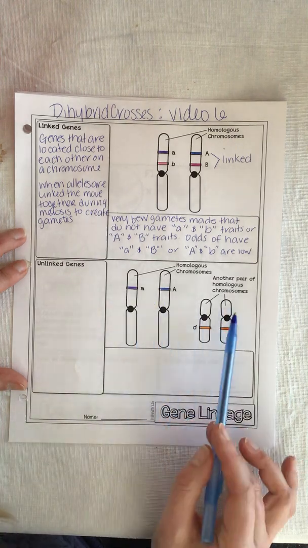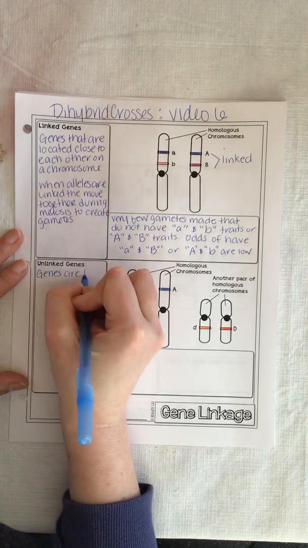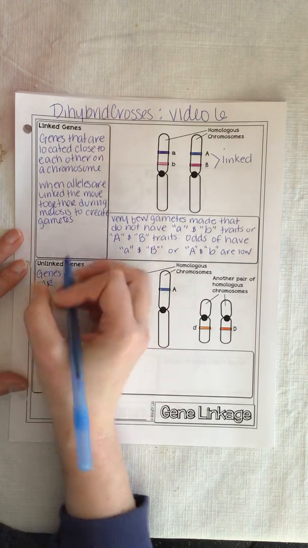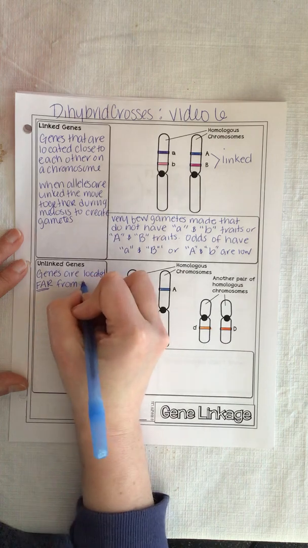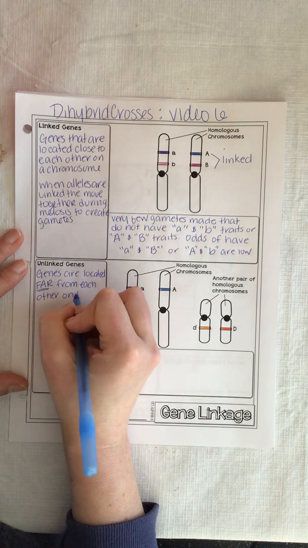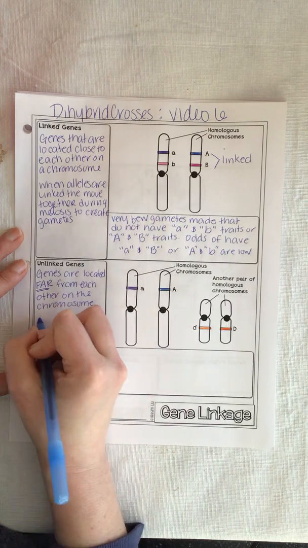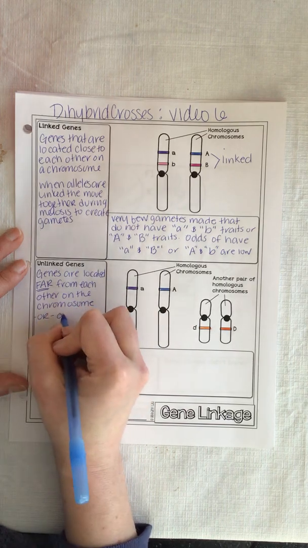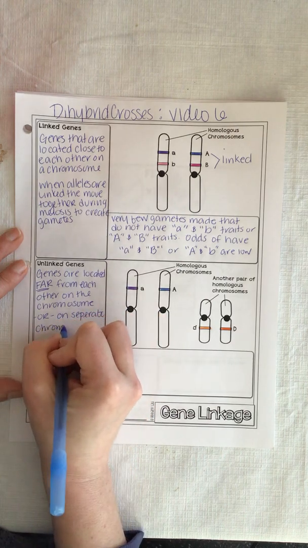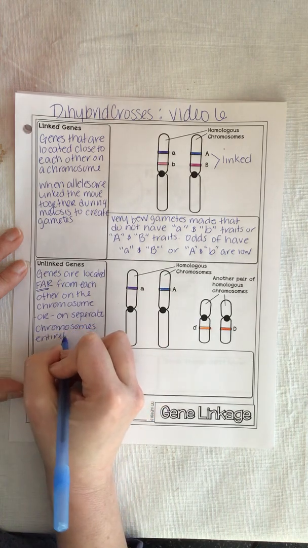So we have two pairs of homologous chromosomes, and these genes are located far from each other on the chromosome, or on separate chromosomes entirely.